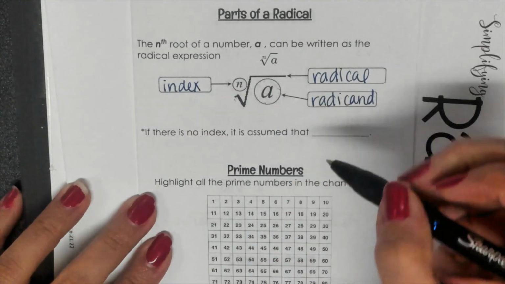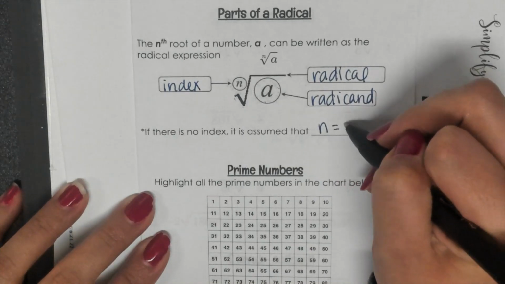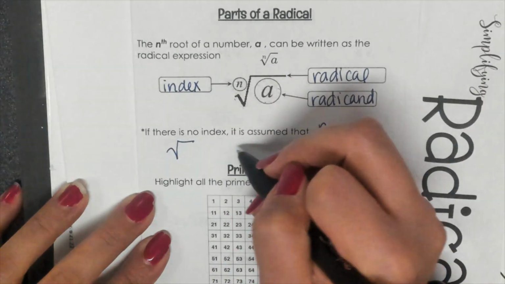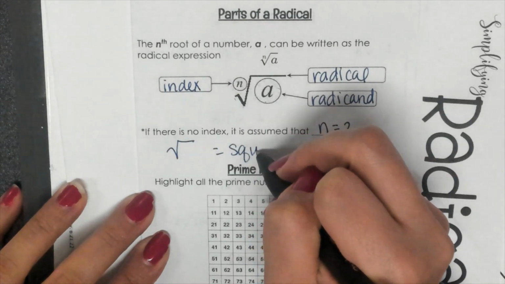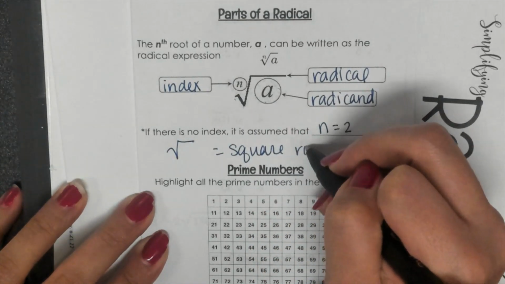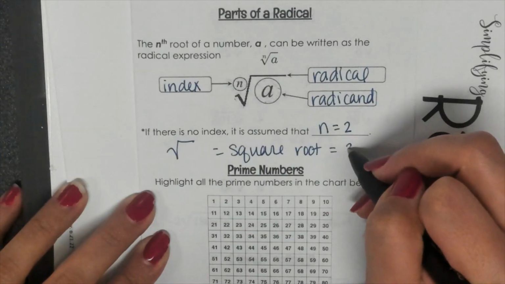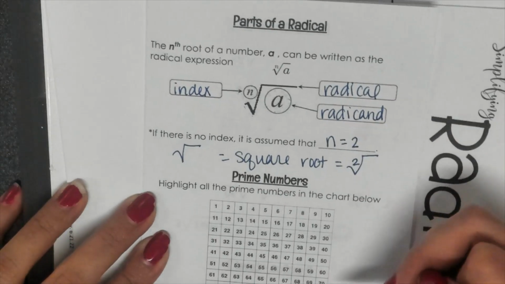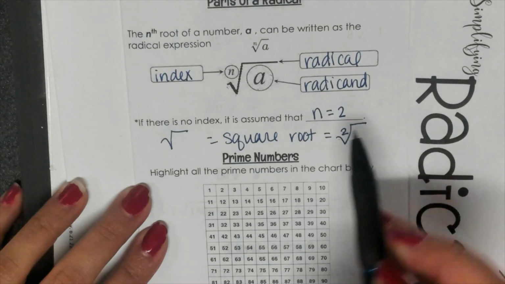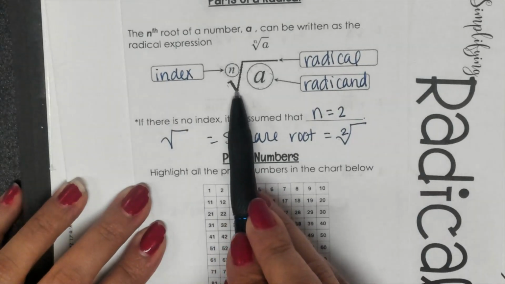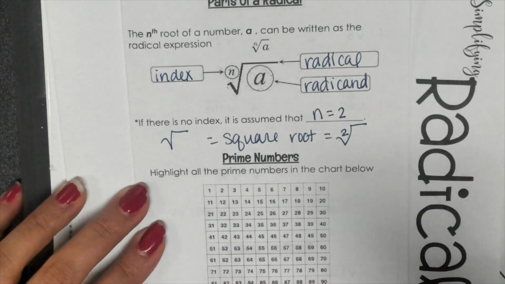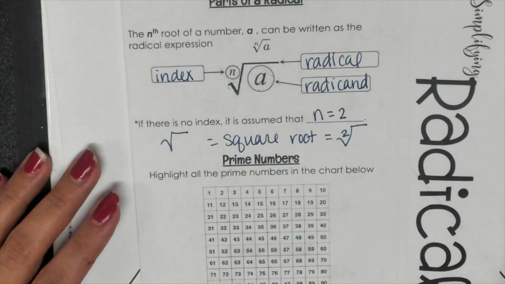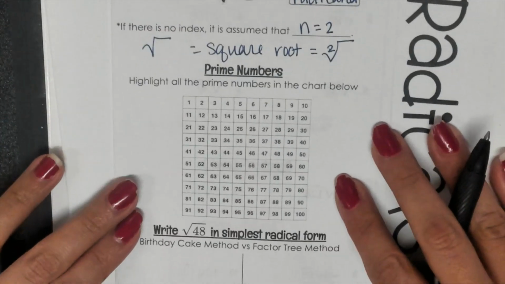If there is no index, so no number is shown here, we assume that number is n equals 2, meaning something like this you know as your square root, because it's the same as that, and this is squared, so square root, which is why you may refer to this as a square root rather than a radical. And for Algebra 1, that's all we're going to be looking at, just the square roots.